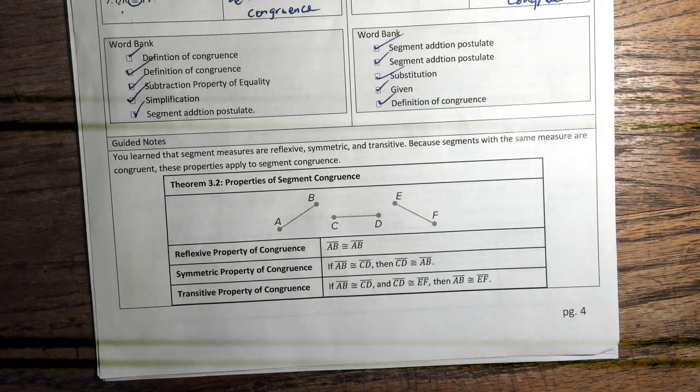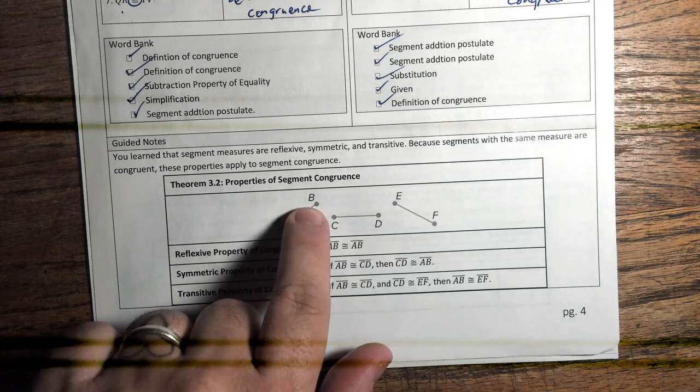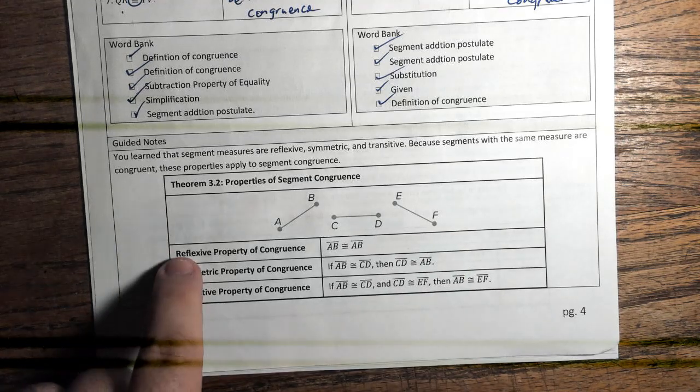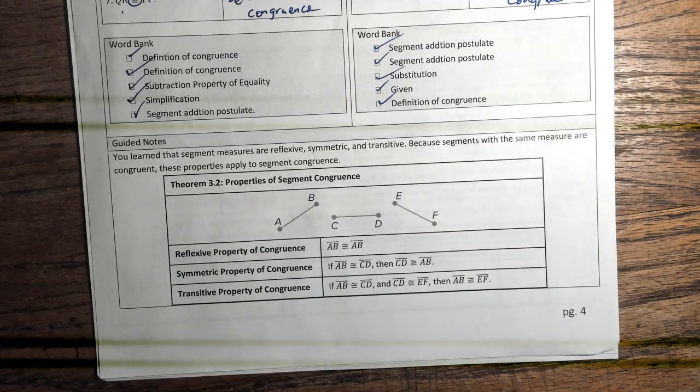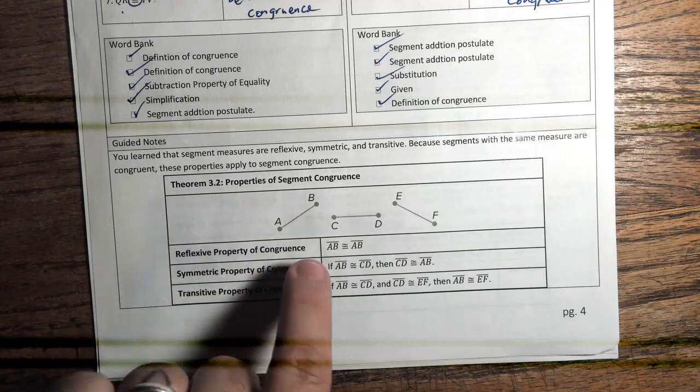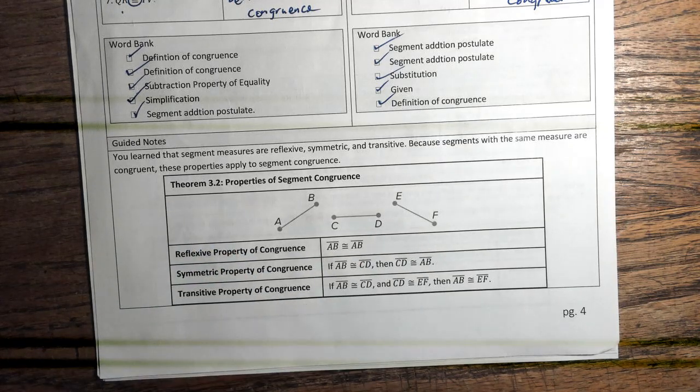So, theorem 3.2, properties of segment congruence. So we have line segment AB, line segment CD, and line segment EF. Reflexive says that AB is congruent to itself. And I mentioned this before, if we look in the mirror, we see our reflection. So when you see reflexive, it's going to be something congruent to itself. And I know right now you wonder, why do we care if something's congruent to itself?